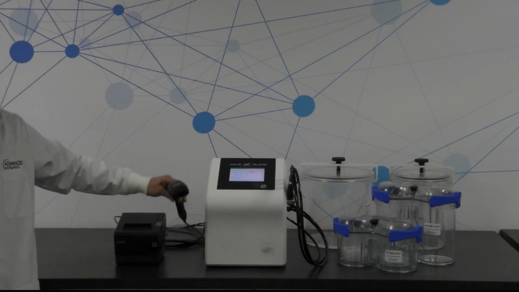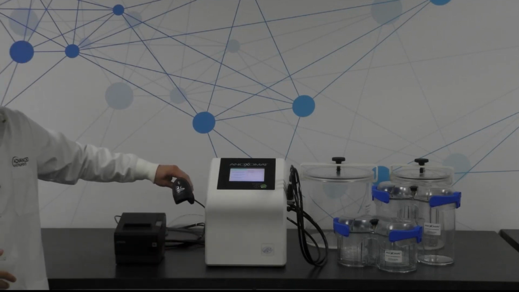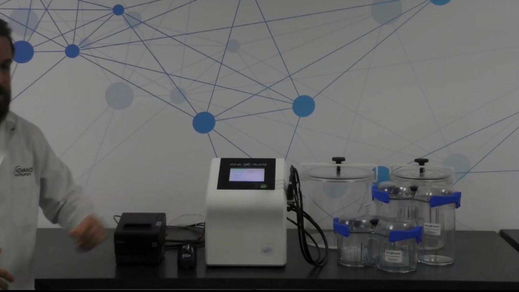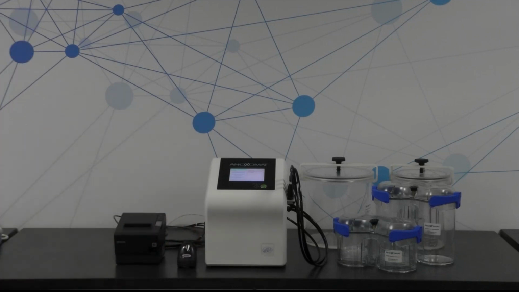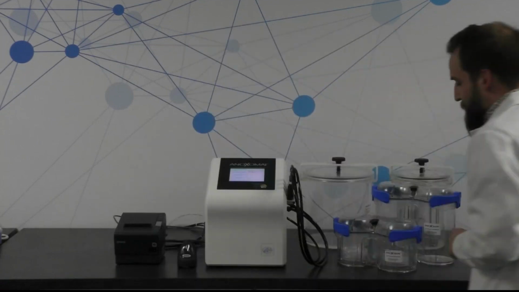We have a scanner here. So I talked a little bit about tracking and tracing the different samples in jars. So that helps with that. And I'll show you exactly how in a little bit. I'll cross over to the other side here.